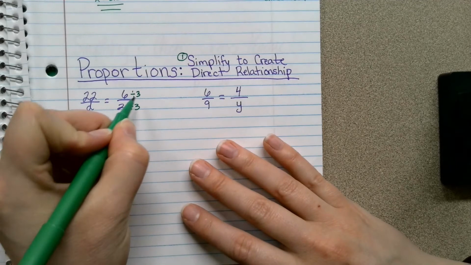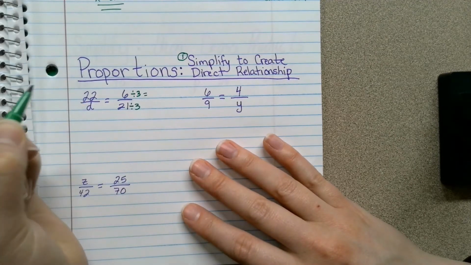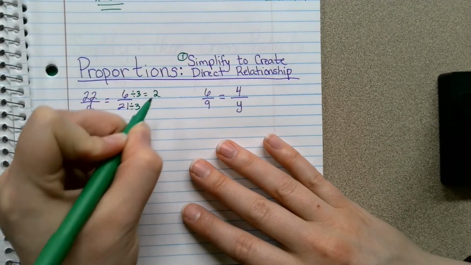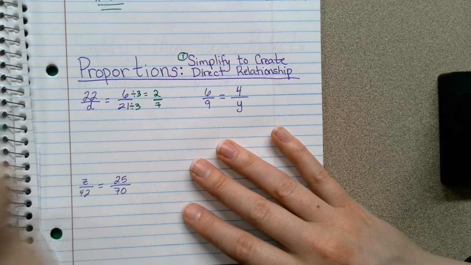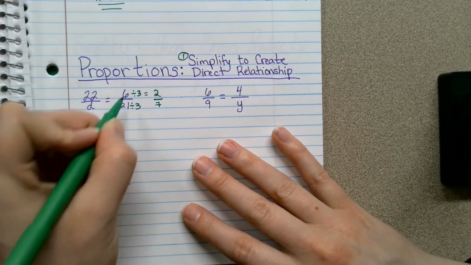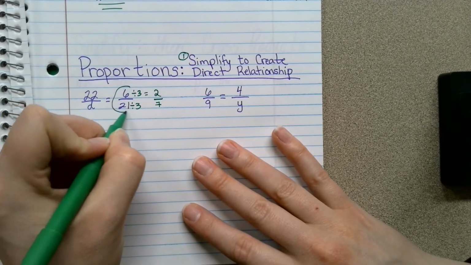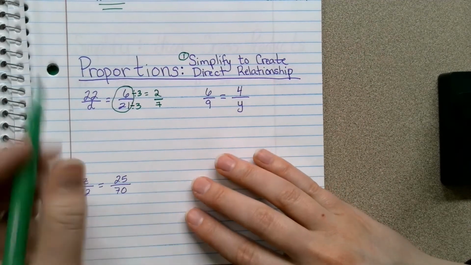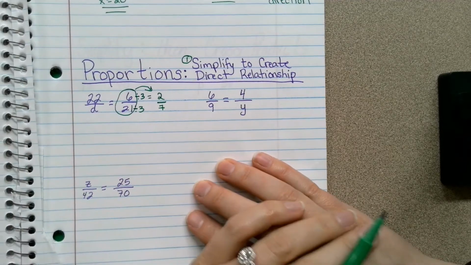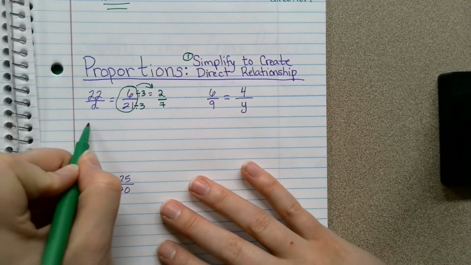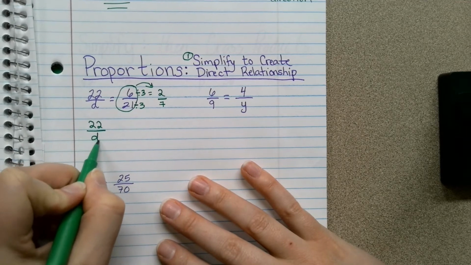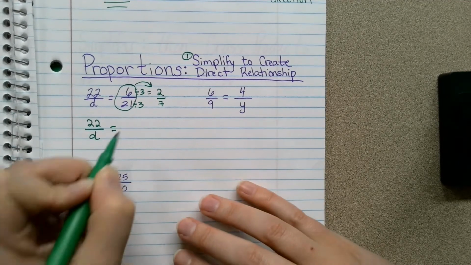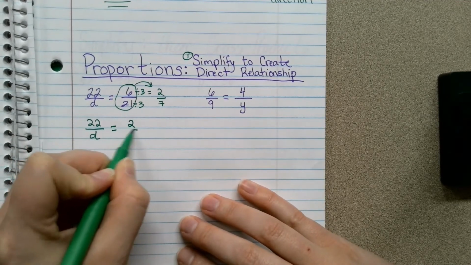So when we simplify that, the 6 is going to become a 2, and the 21 becomes a 7. So now we've replaced the 6 to 21 to be the 2 to 7. So we can rewrite that proportion as 22 over our variable d, that missing value, and we want that to be equivalent to 2 to 7.